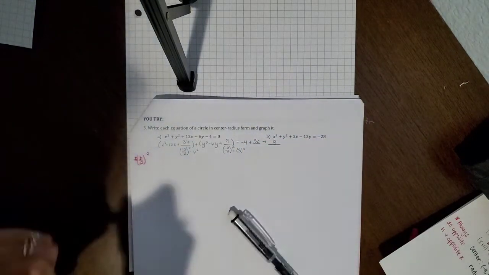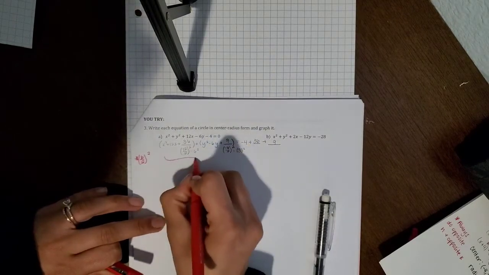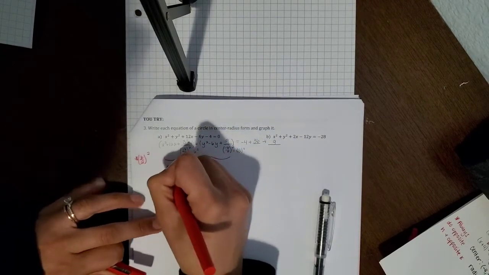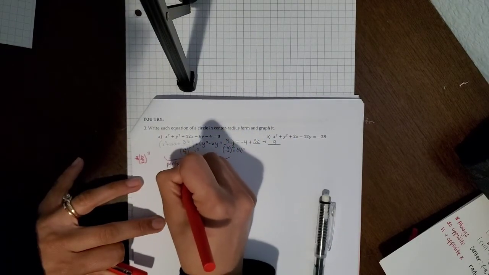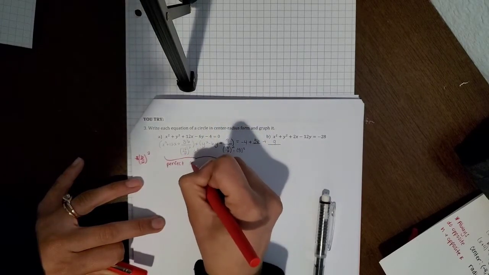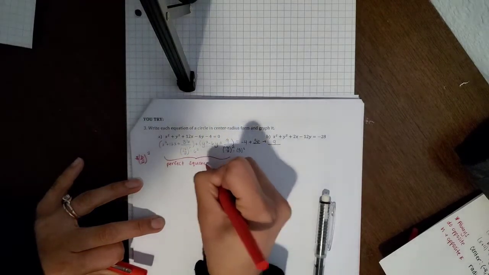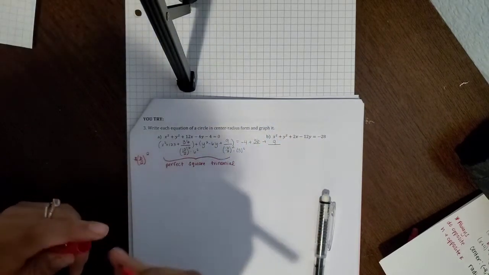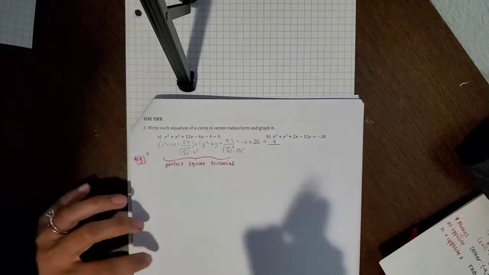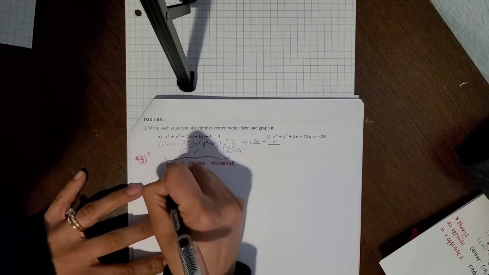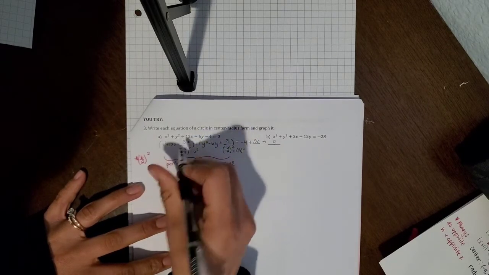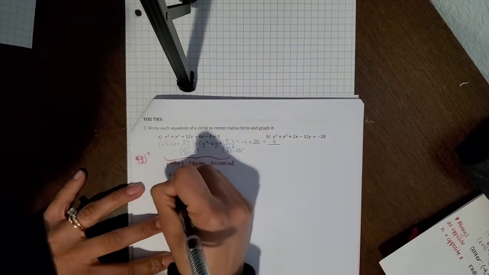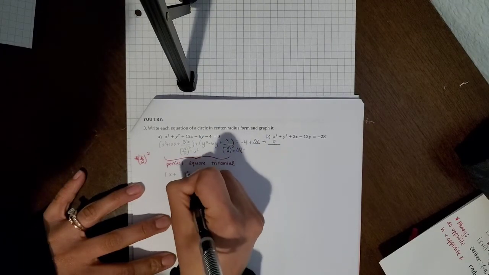So now what I've created here is my perfect square trinomial. So now I'm going to come here and do my x. Since my b is positive, this one's going to be positive, a number squared.